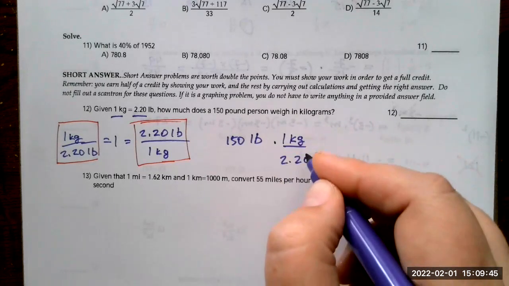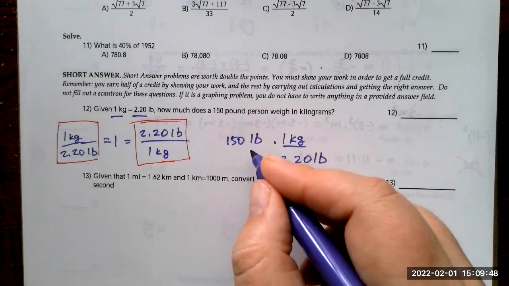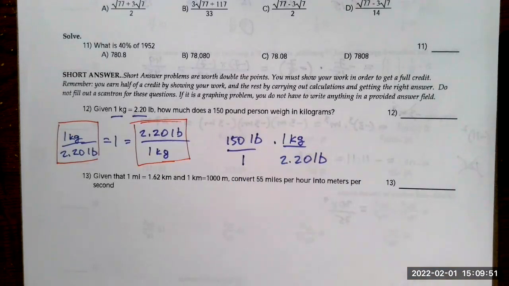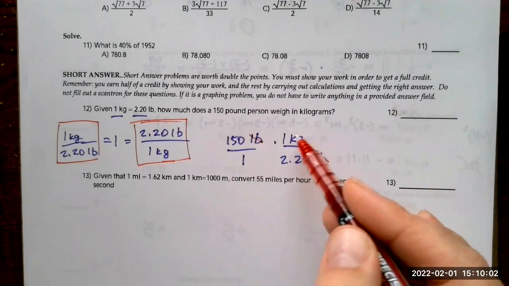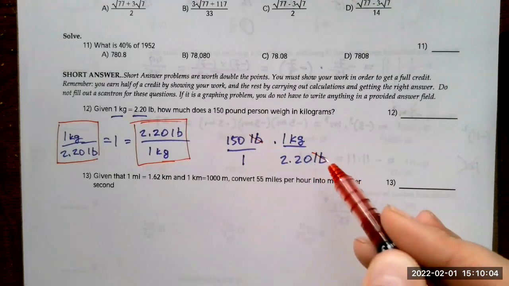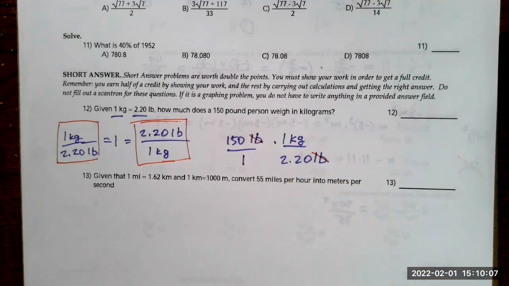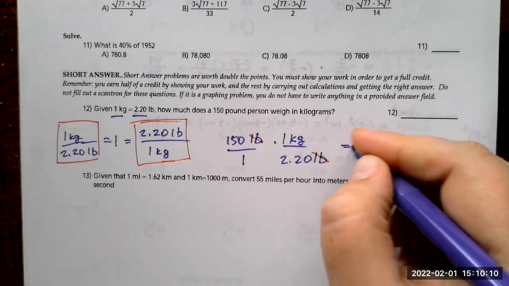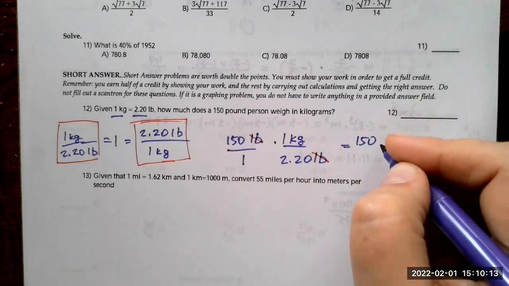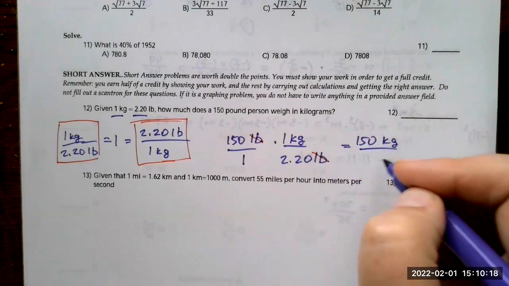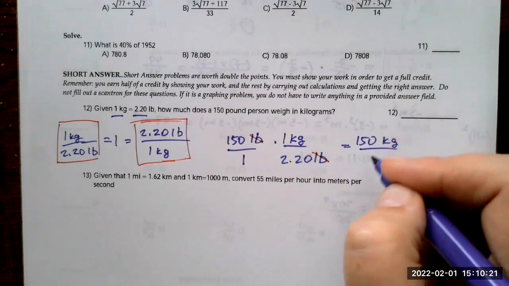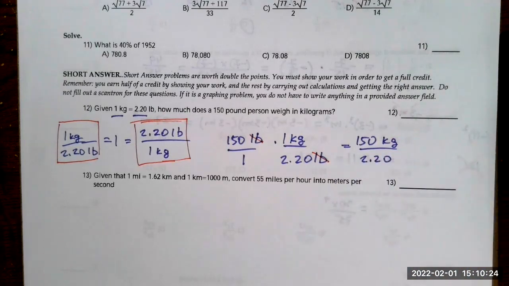And then because we're using a fraction, we're going to turn 150 pounds into a fraction, so over 1. And now we can multiply and convert. So notice how pounds and pounds cancel out. That's why we want kilos in the numerator and pounds in the denominator, so we can cancel them out. So what do we have now? 150 times 1 kilo. So it's just kilos over 1 times 2.20 and no units anymore.